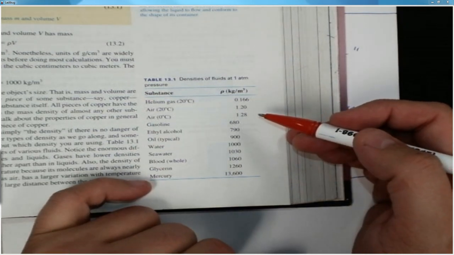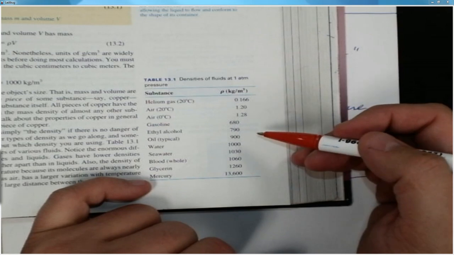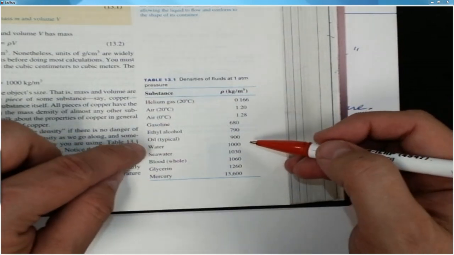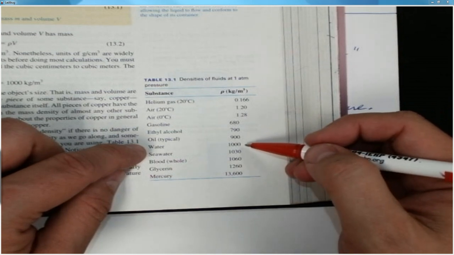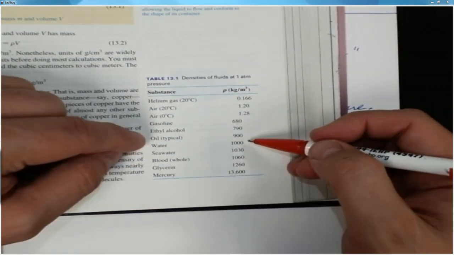That's pretty heavy. I wouldn't want to try to lift that. Let's think about seawater. I wouldn't want to carry a meter by meter by meter box of seawater either, and that's about 1,000 apples. That's still way too many for me. I don't think I could pick it up.